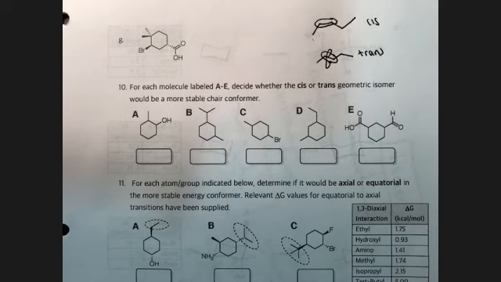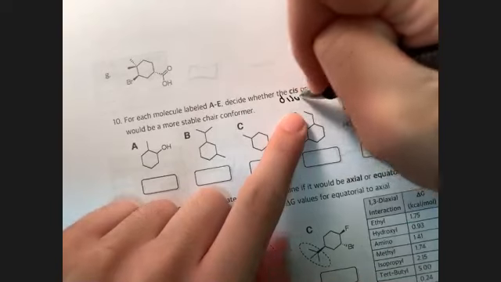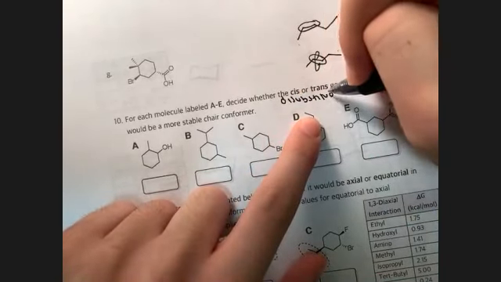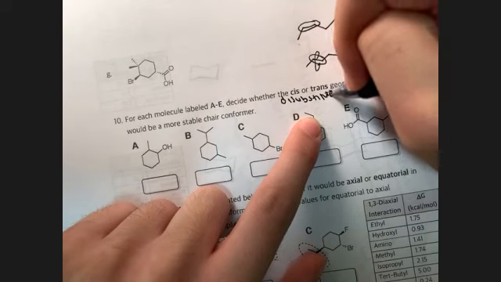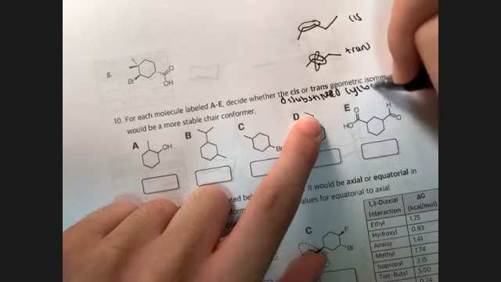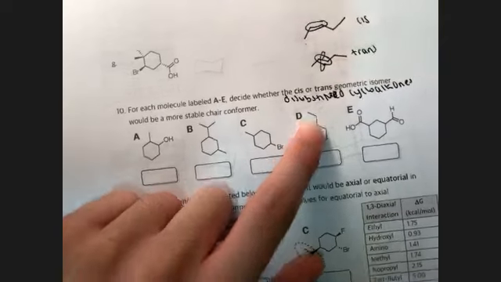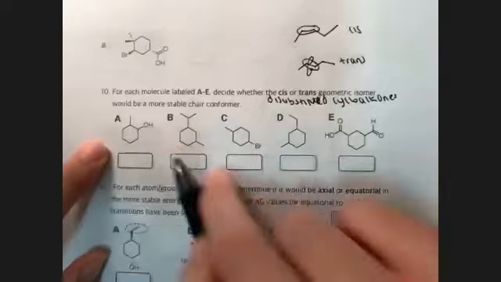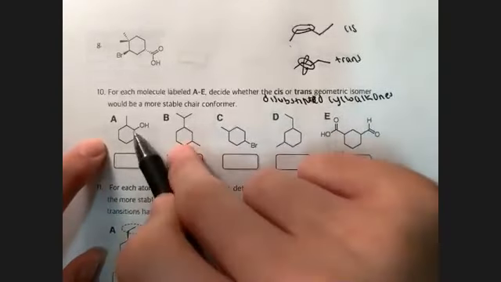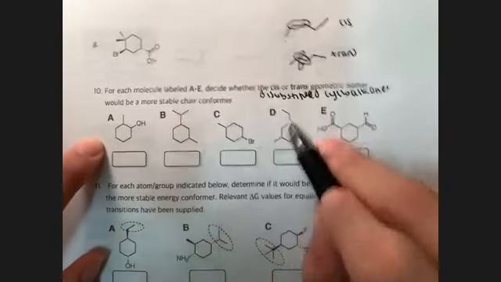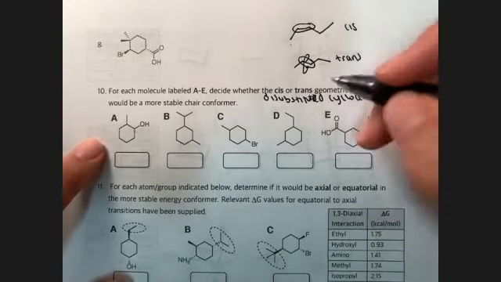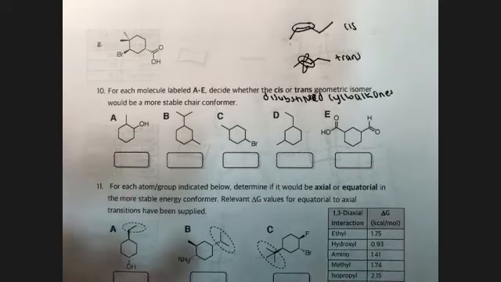So what does that mean? This cis-trans phrasing is only used for di-substituted cycloalkanes, okay? So notice A through E, they are all cycloalkanes, cyclic structures, and they're all di-substituted. They all have 2 substituents, 1, 2, 1, 2, 1, 2, 1, 2, 1, 2, okay? So what does a cis cycloalkane look like, and what does a trans cycloalkane look like?